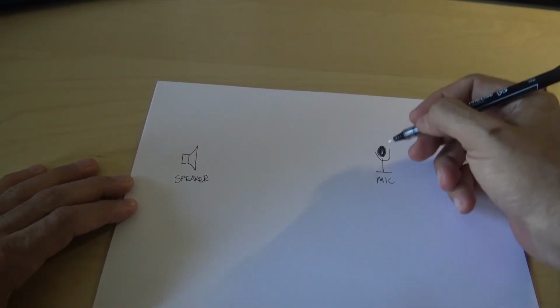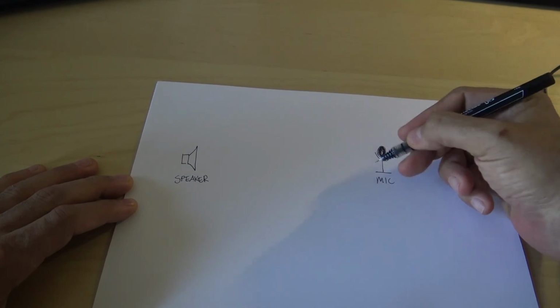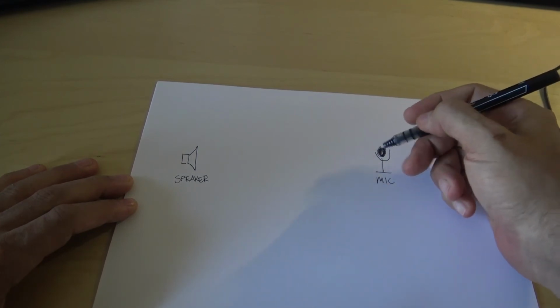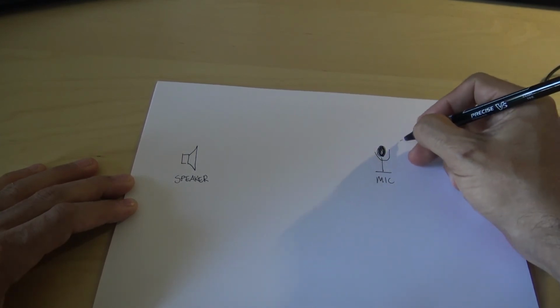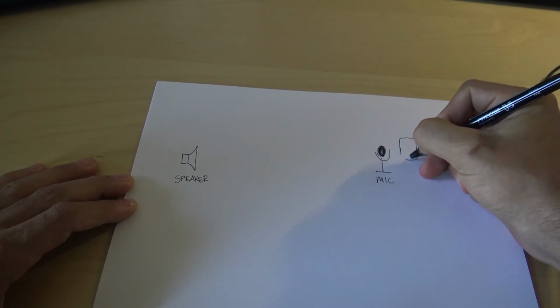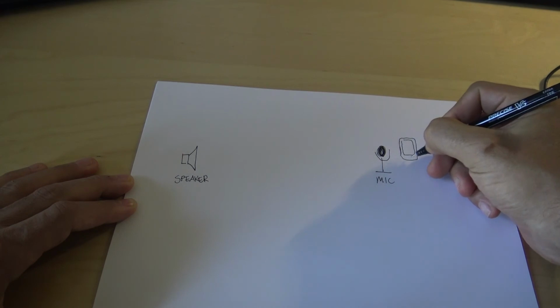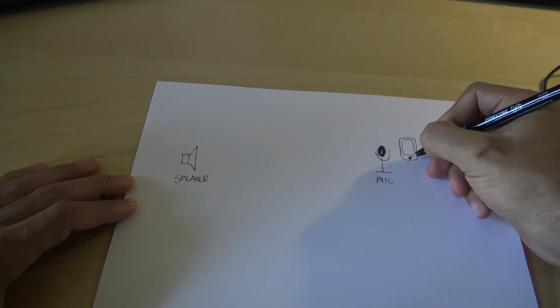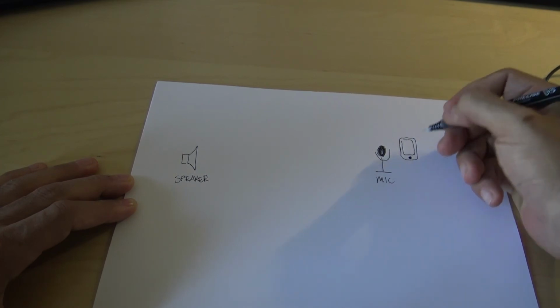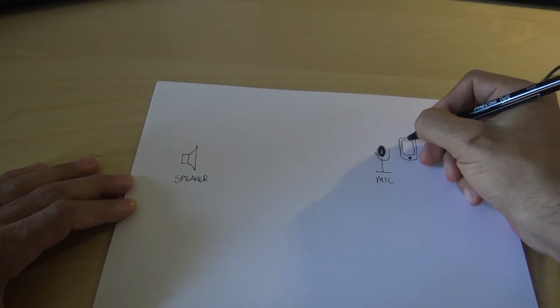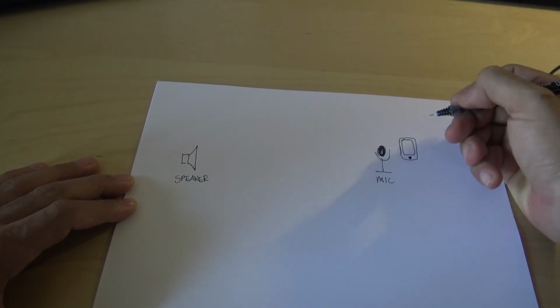On the other side, you have the receiver, and typically that would be cell phones. Cell phones have microphones, but it can also be any other kind of system that has a microphone. But I'm gonna stick to just talking about cell phones.